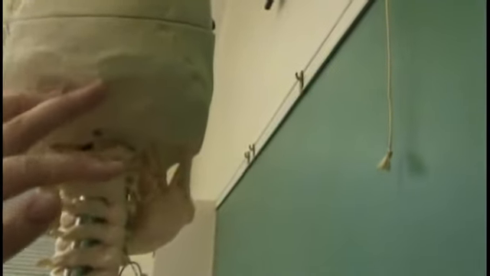So it starts in here, and then it's between the nuchal lines. So it's somewhere right here. Somewhere right here. And it goes down on the spinous process.